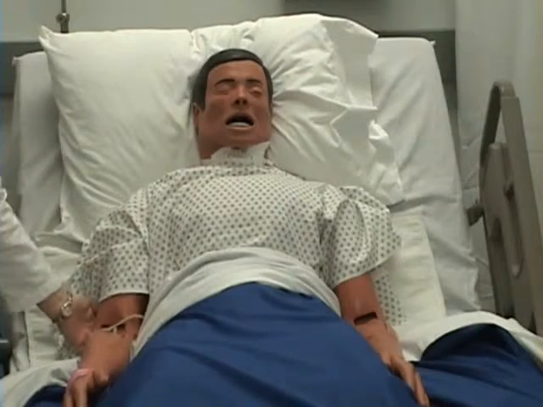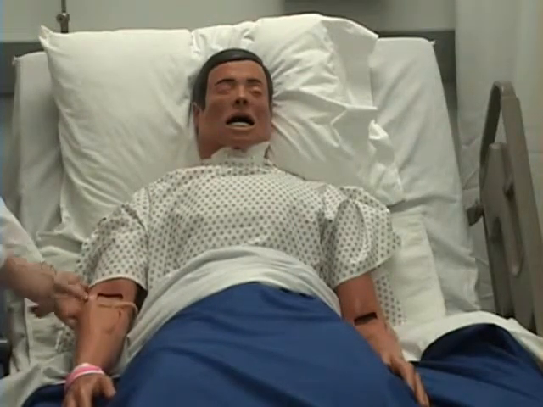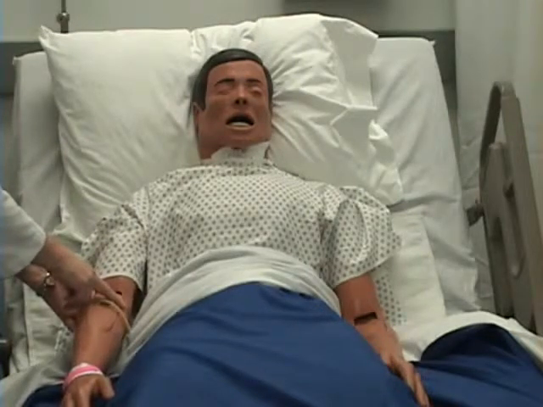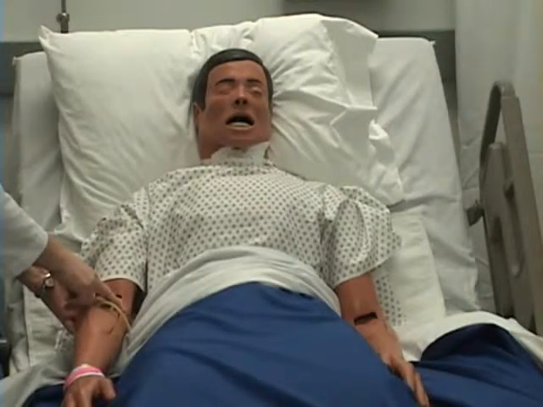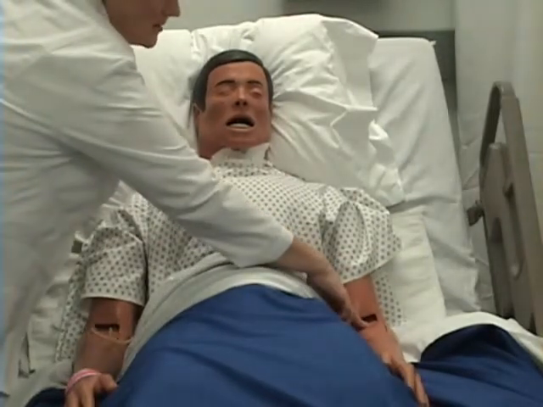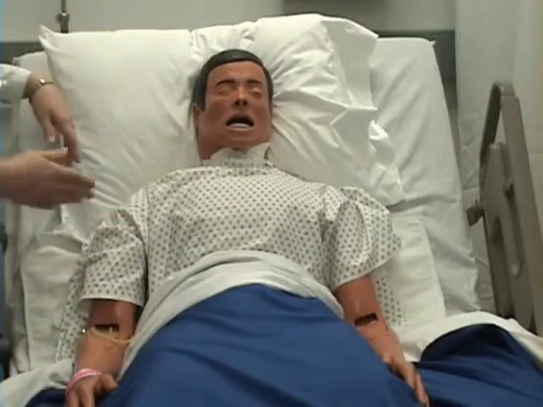Next, we're going to move down to the brachial pulse. That's going to be on the inner aspect of the antecubital space. You'll go over and palpate the other brachial artery. Again, they should be equal and strong bilaterally.